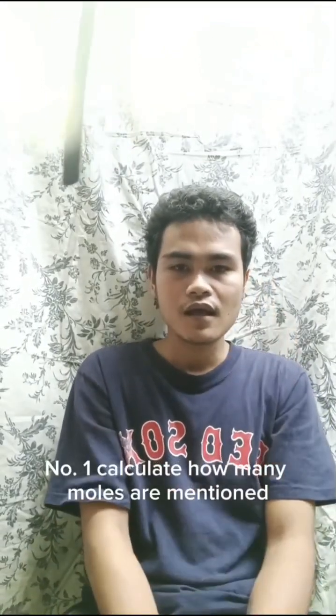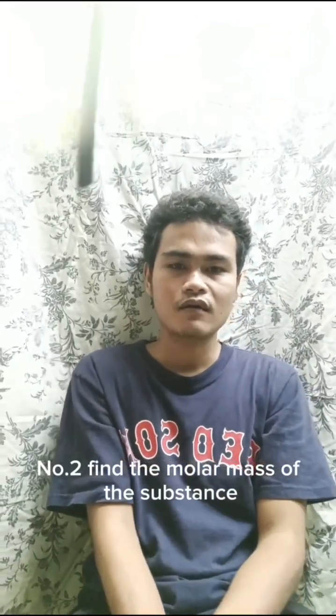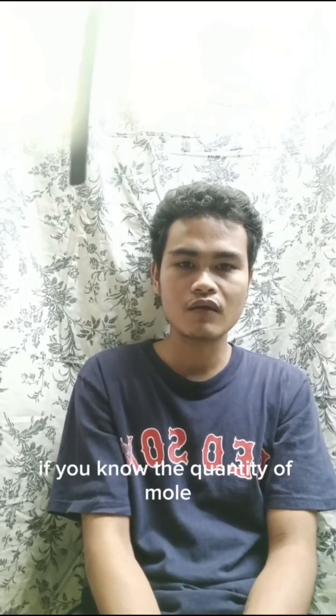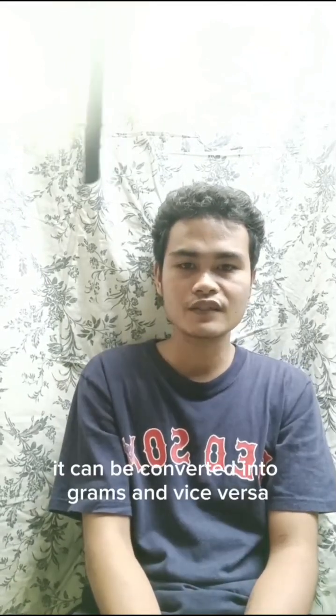You have three steps to convert a mole value to grams. Number 1, calculate how many moles are mentioned in the question. Number 2, find the molar mass of the substance. Number 3, multiply both values. One mole consists of Avogadro's number of atoms. If you know the quantity of moles, it can be converted into grams and vice versa.